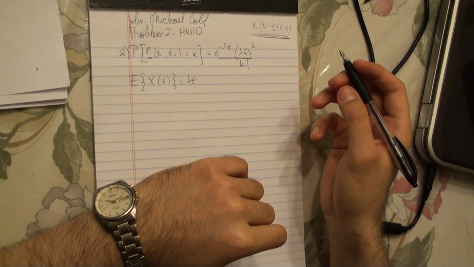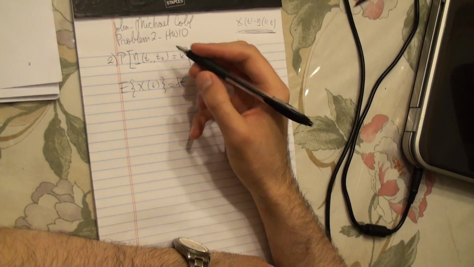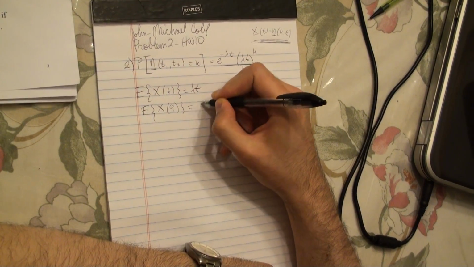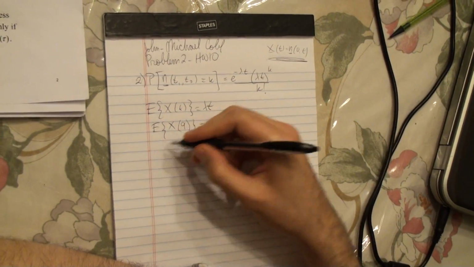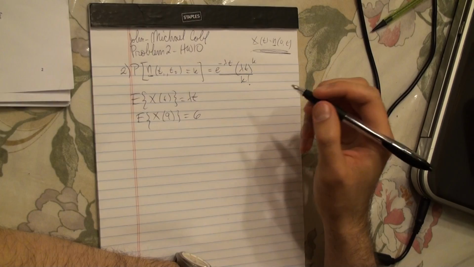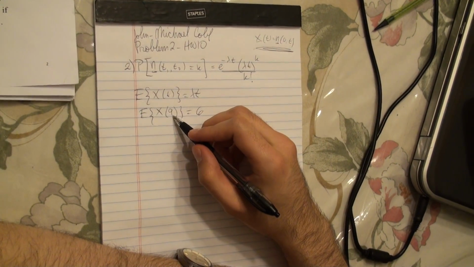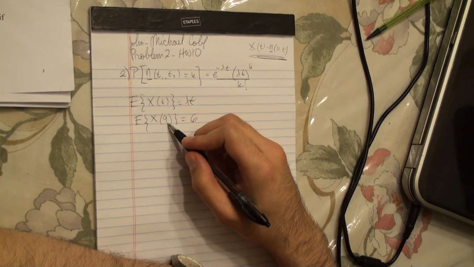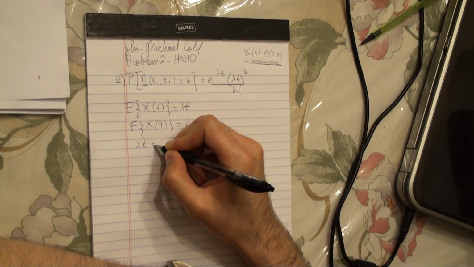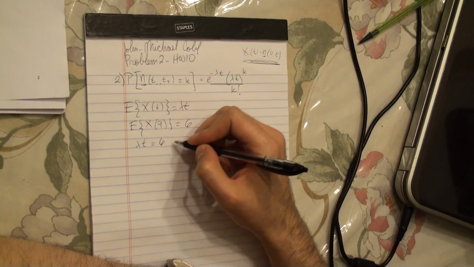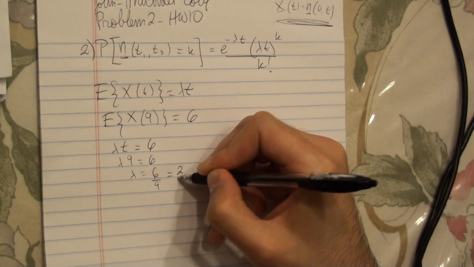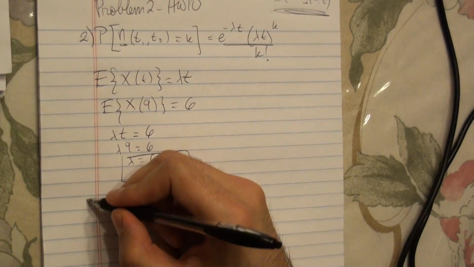So, part A. They give us some information before part A. They say the expected value of X of 9 is equal to 6. And then at A they ask us to find a specific case. We know that t is equal to 9 in this case, and that lambda t is equal to 6. So let's plug that in. Lambda times 9 equals 6. So lambda equals 6 over 9, or 2/3. This is important. Now we're going to go to part A.